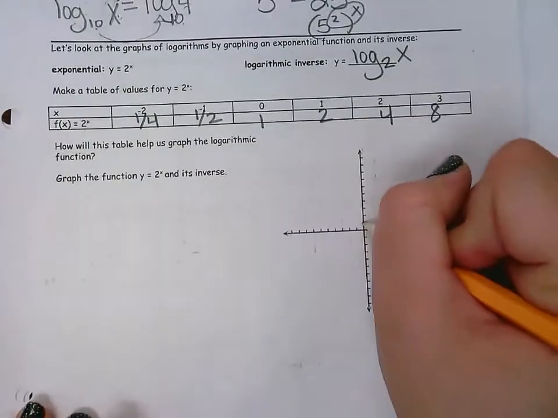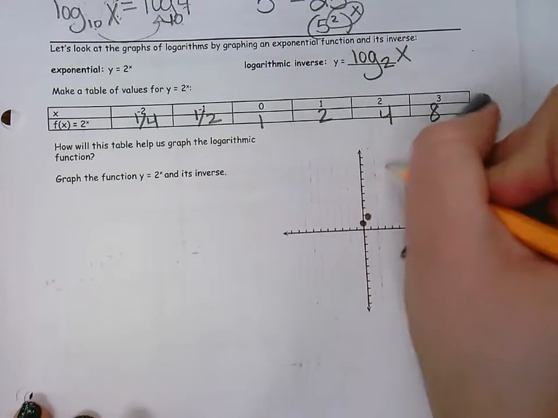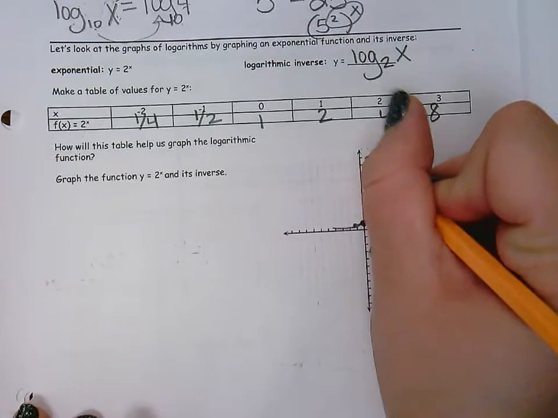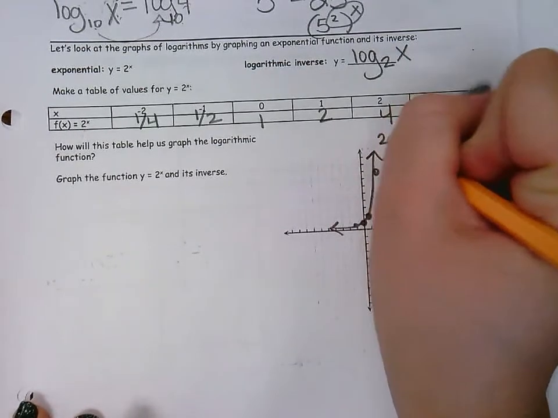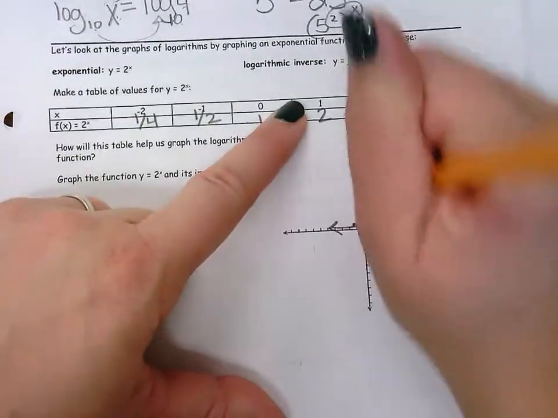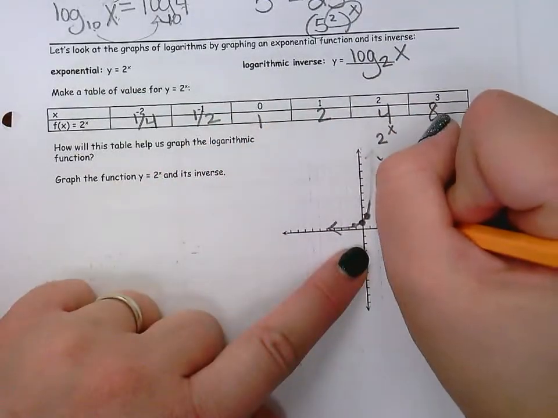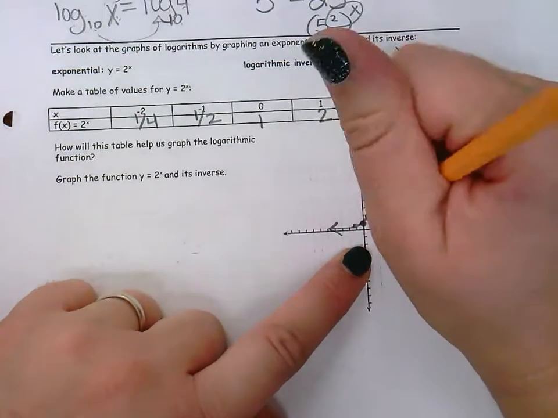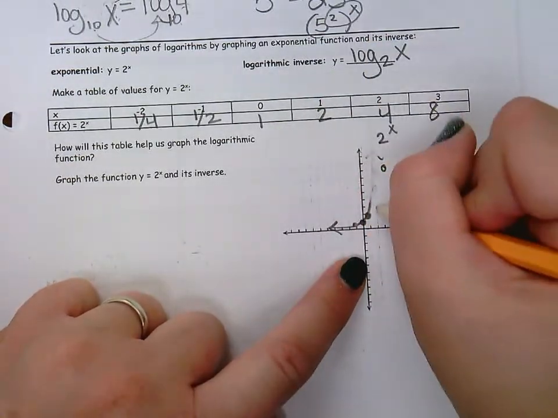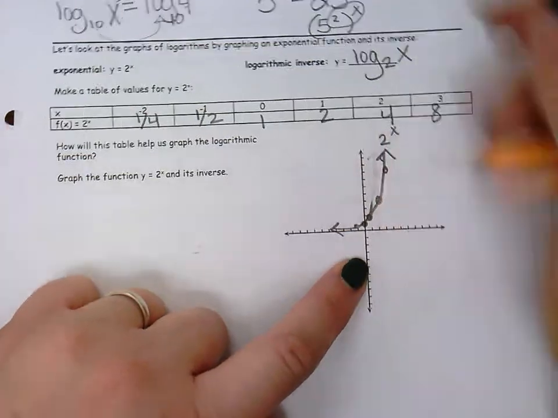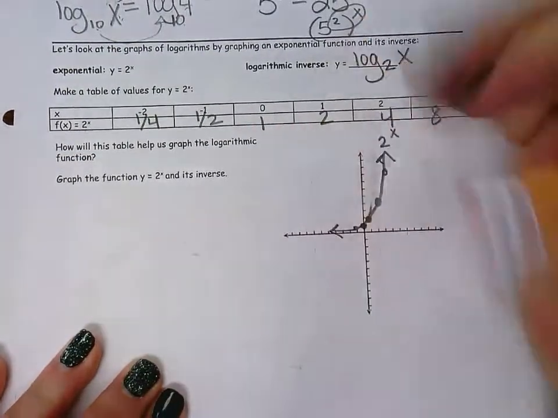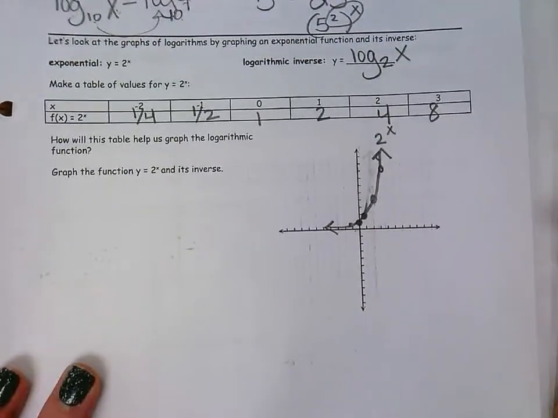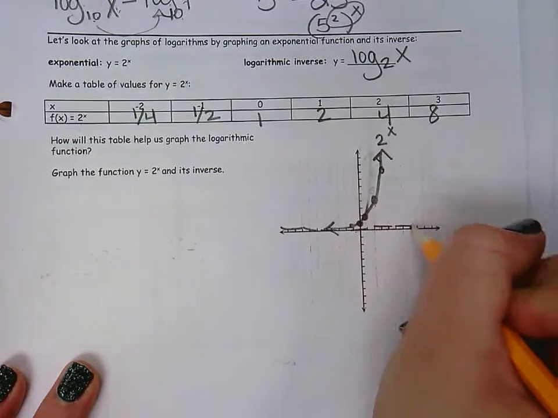So the exponential function, hopefully we graphed it right on our quiz. There's the exponential function, right? 2 to the x. Uh-oh, I don't think I graphed this part right. That's still wrong. 1, 2, 3, 4, there we go. So 1, 2, 2, 4, 3, 8. This had an asymptote at y equals 0, right?